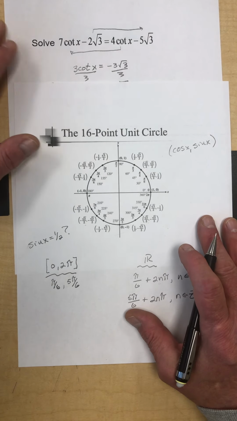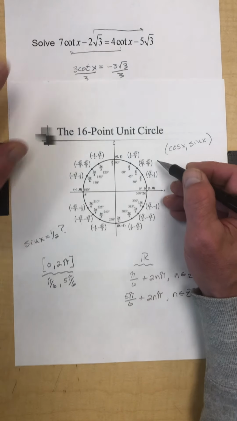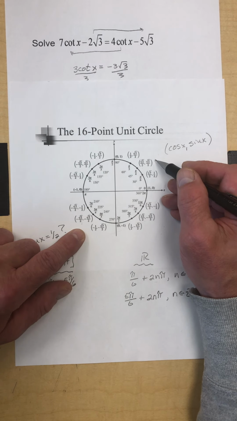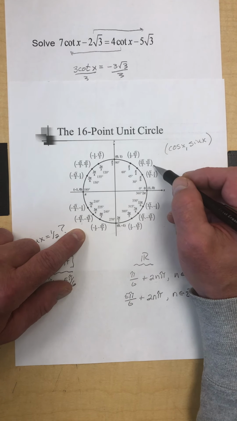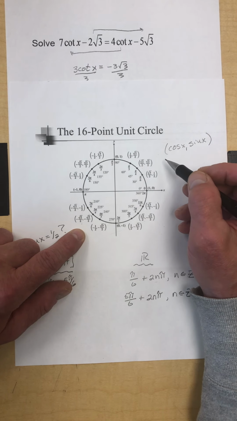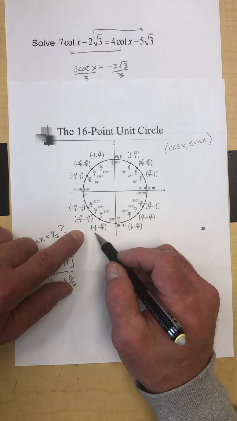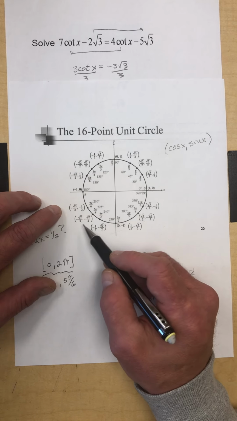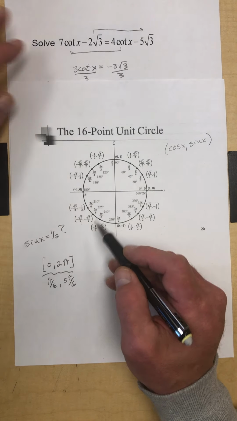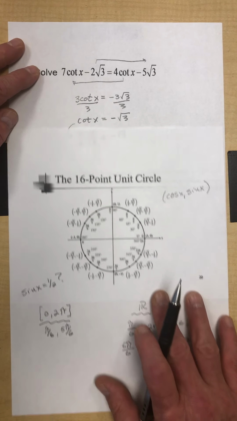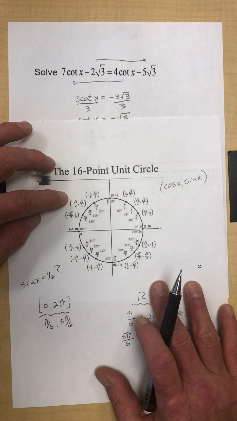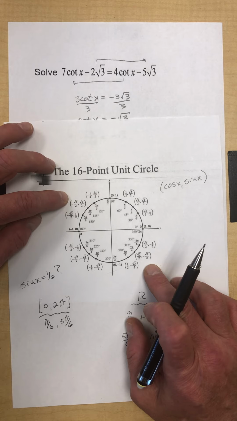Well, it's definitely not going to happen in quadrant 1 or quadrant 2, because notice in quadrant 1, all the coordinates are positive, so if you go a positive over a positive, you get a positive. And down here in quadrant 3, they're all negative, so if you go negative over a negative, you get a positive. But notice we need to get negative. So it has to happen either in quadrant 2 or quadrant 4.